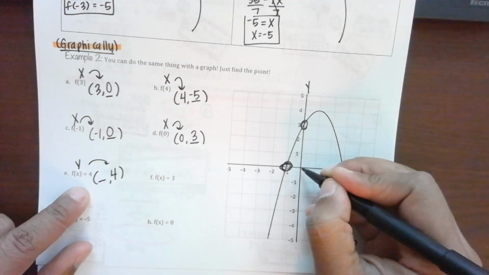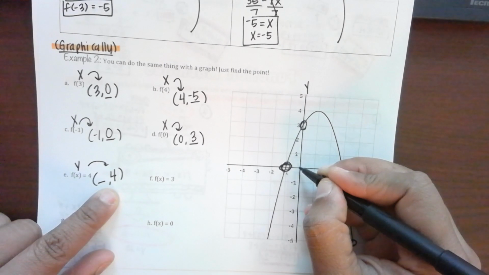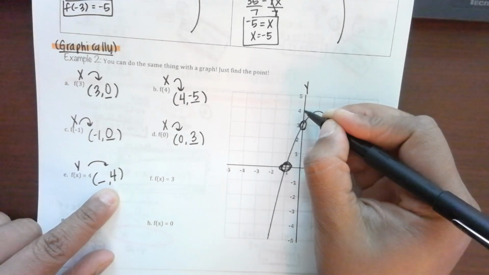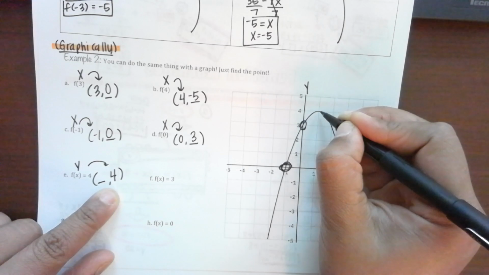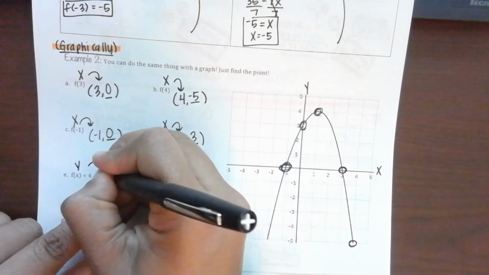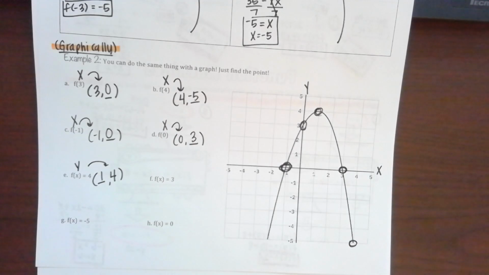From the origin, where do I need to go? Up, how far? Do I need to go left or right to meet my graph? Right, how far? The ordered pair is 1, 4. Everybody with me?